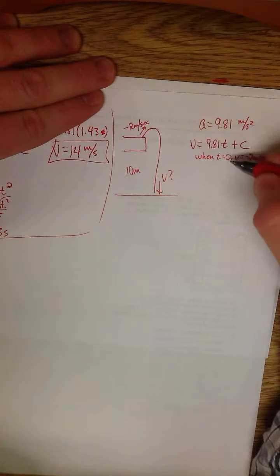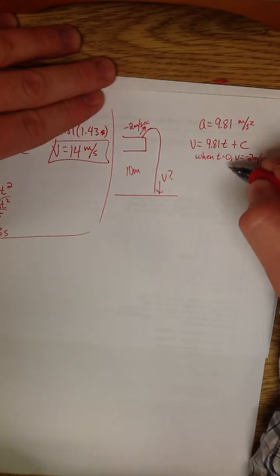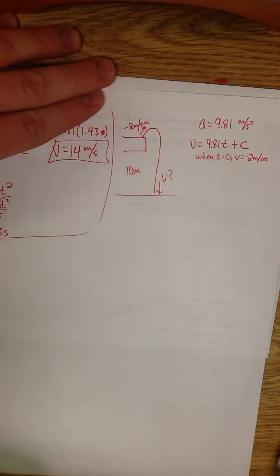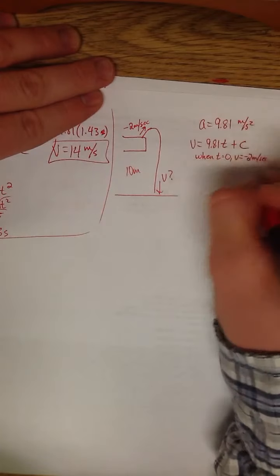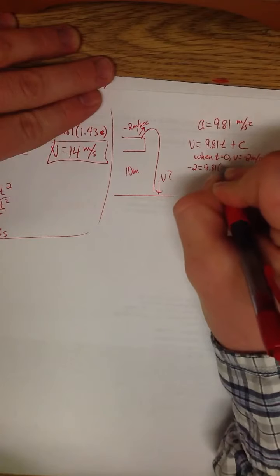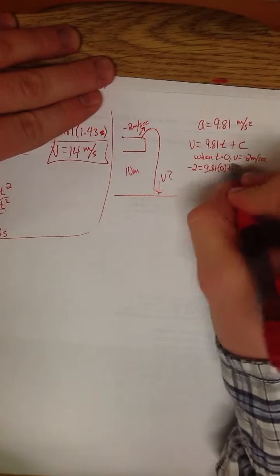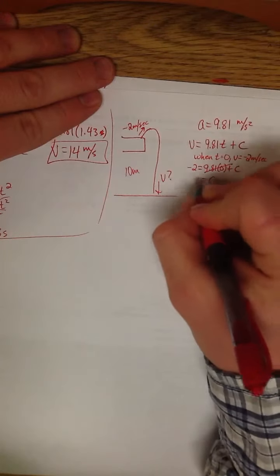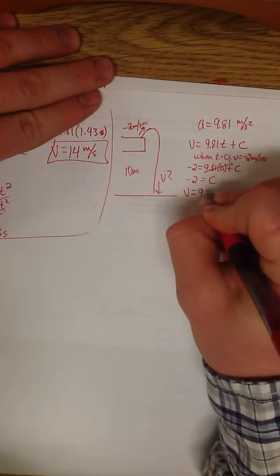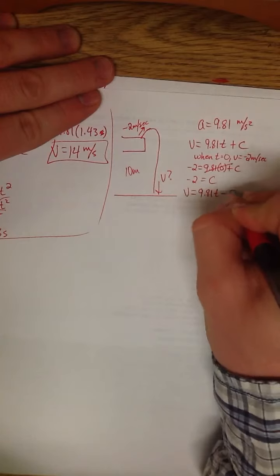So right when the clock ticks, right when my foot leaves the ground, my velocity is negative 2 meters per second. So I'll plug that in. So v is negative 2, 9.81 times 0 plus c. That's just 0. So in this case, I do have a c. It's negative 2. So my velocity equation is 9.81 t minus 2.